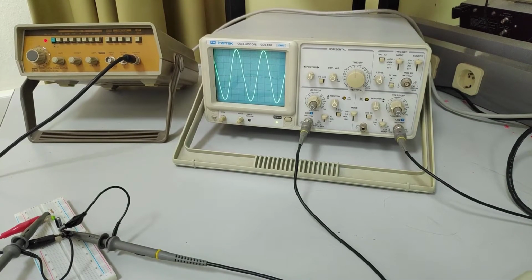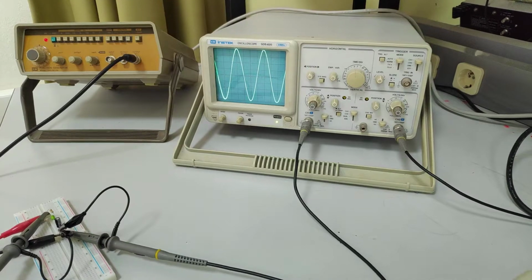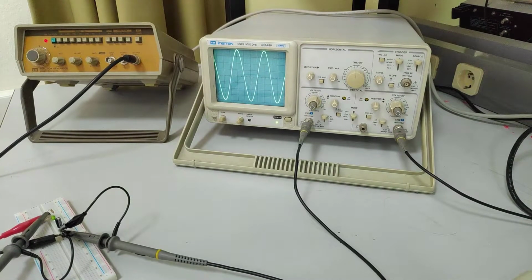We set the oscillator to 500 Hz and 8 volts peak to peak. And on channel 2 of the oscilloscope, we display the voltage across the capacitor, and it comes out to be 8 volts peak to peak for 500 Hz.